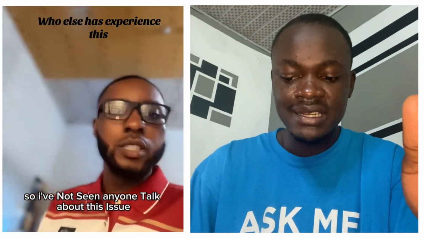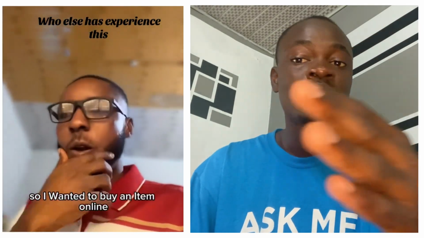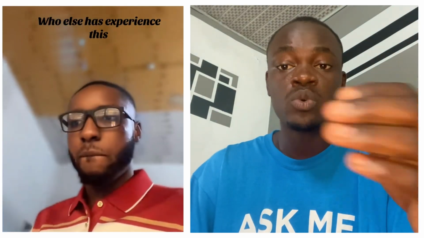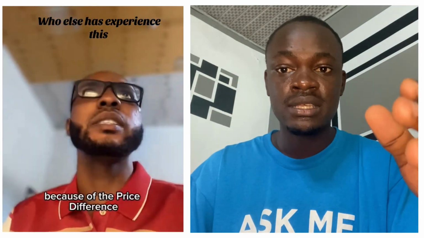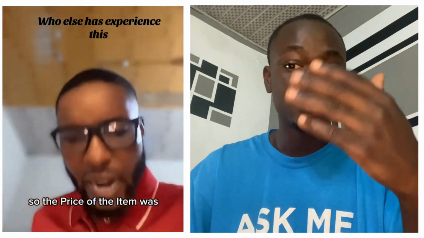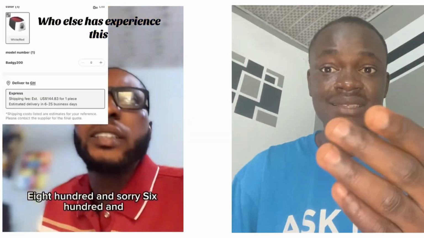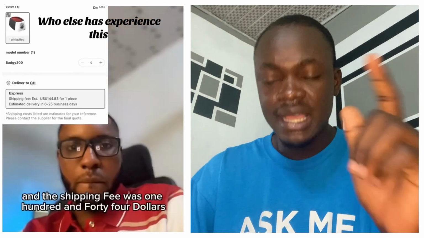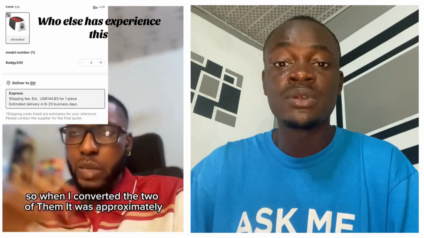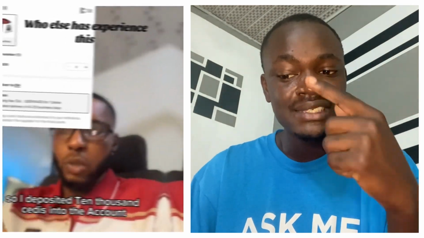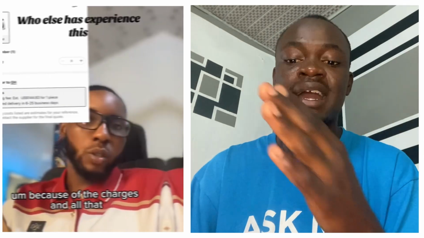The guy mentioned that he added almost 600 cedis to the amount he was using to purchase the item so that he could avoid any inconvenience. If there were charges, it would just go through like that. But last, the transaction didn't go through, which means that the insufficient balance that the guy got was not as a result of hidden charges, but it was a matter of exchange rate, just as the guy mentioned.